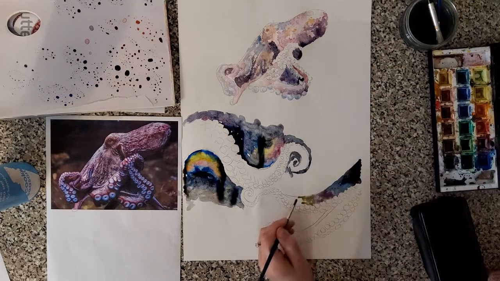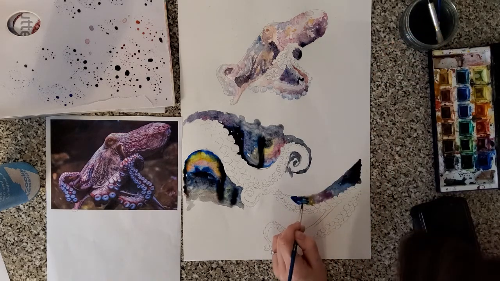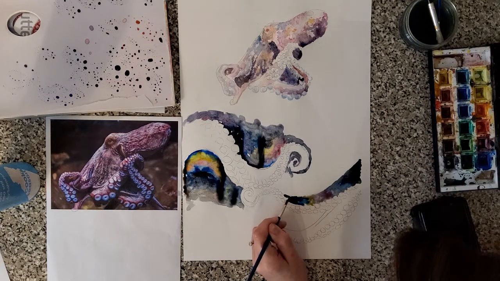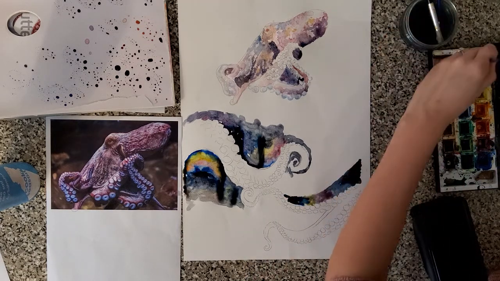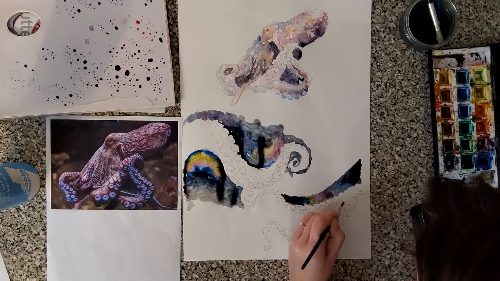Go straight back into the black. I'm finding the brighter colours don't work as well. Little hints of them I think work quite well. Go straight back in with the black, muddy it all up. I'm just getting some water to spread out some of that black because that might be too heavy.